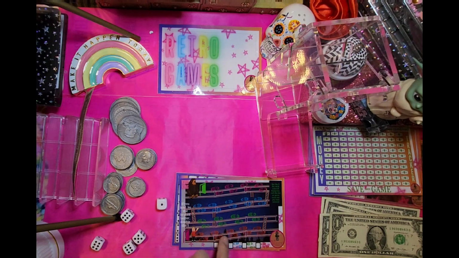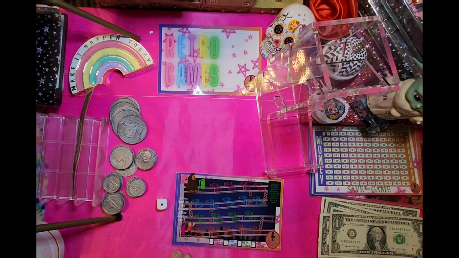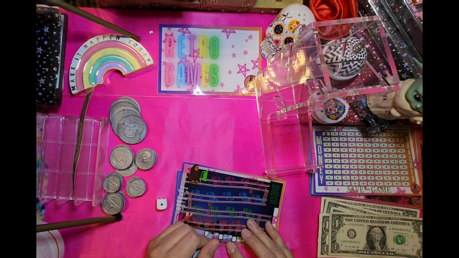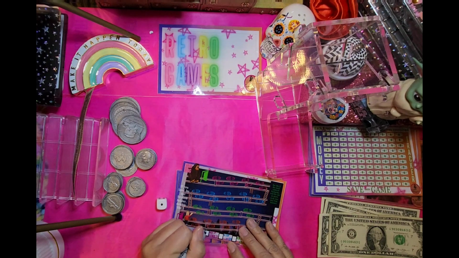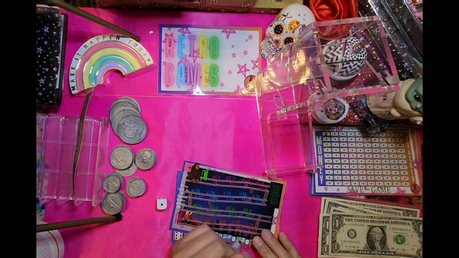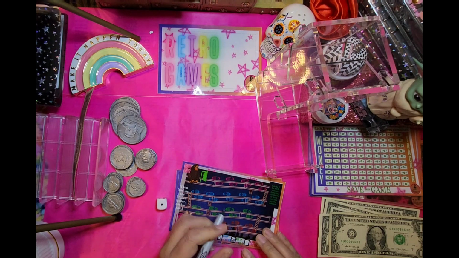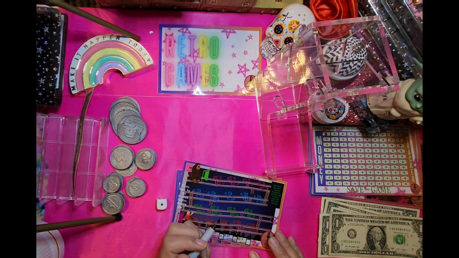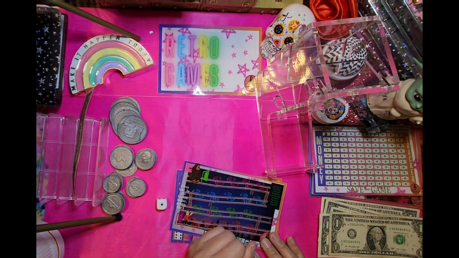If after my 3rd roll it's within each of these footprints, that's the amount I'm gonna pay. So I'm gonna do 10 for pink, 15 for blue, 20 for green, and 25 for red.